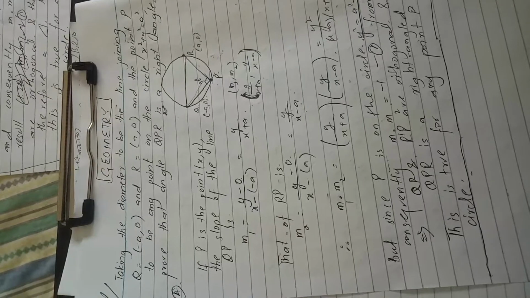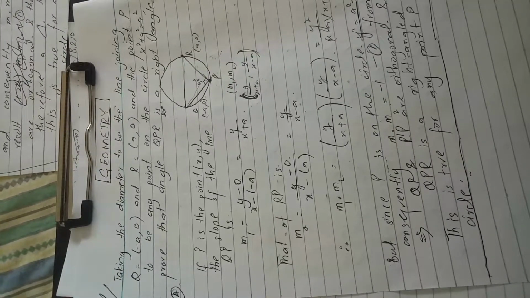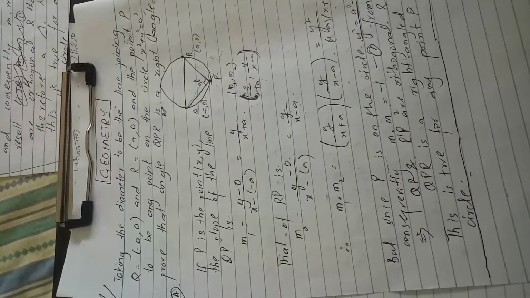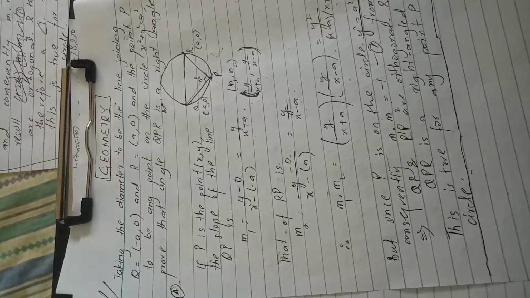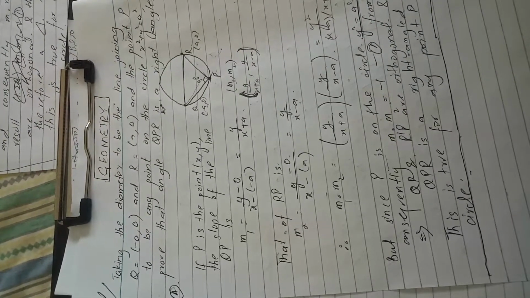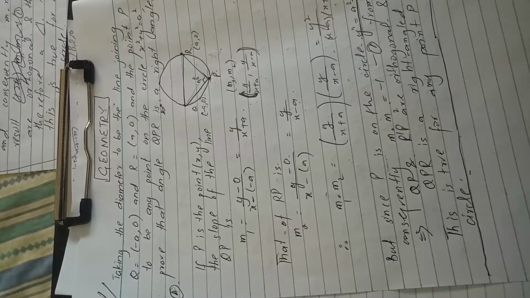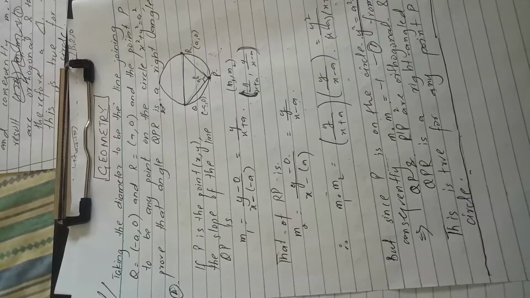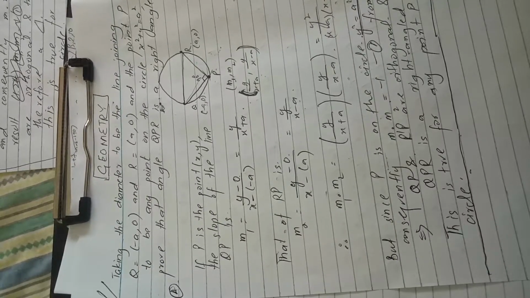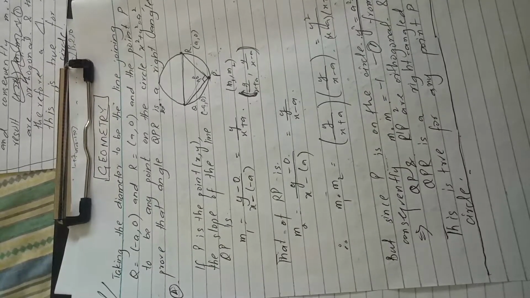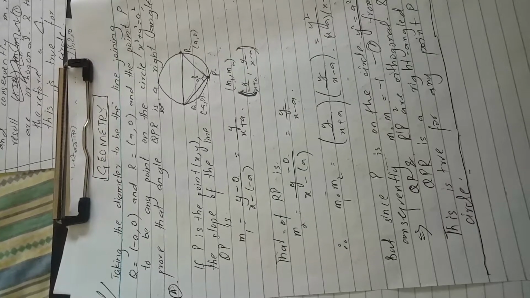So this is how you're going to explain the basic geometry and the right angle in a circle with the help of two points connected as a diameter. When you have any other point on the circle, you can connect these two points with that point, and that would be a right angle triangle.